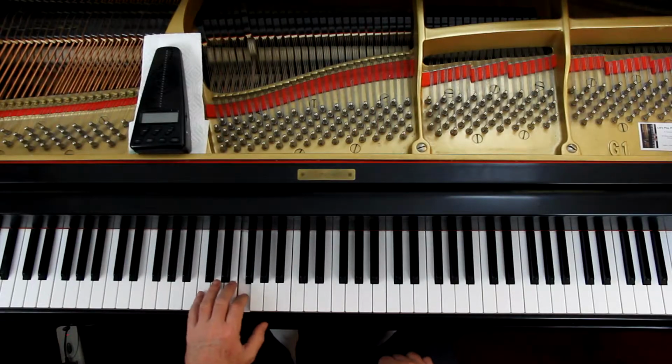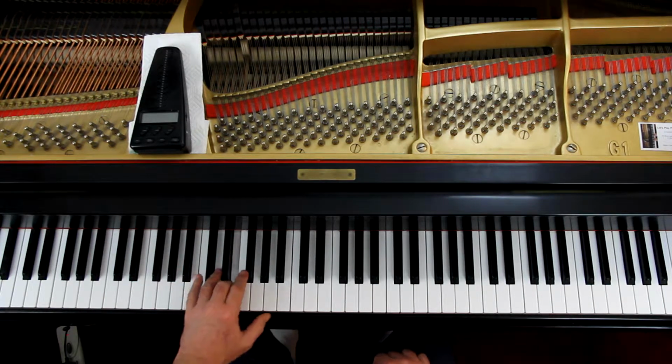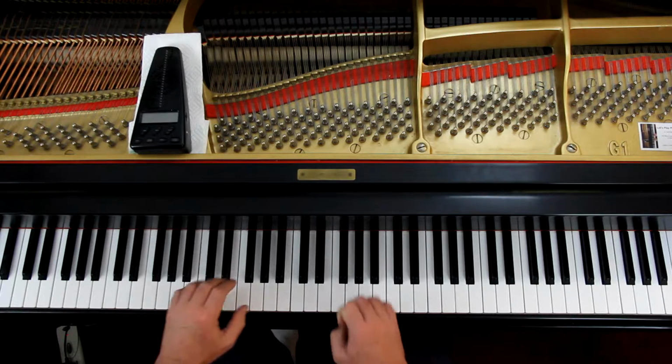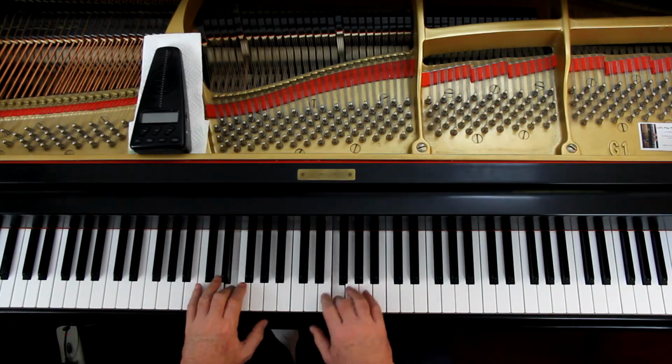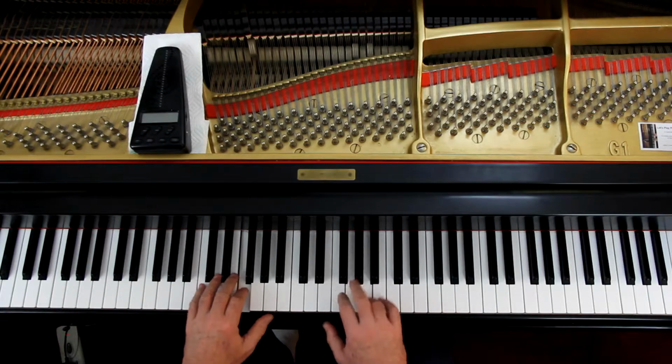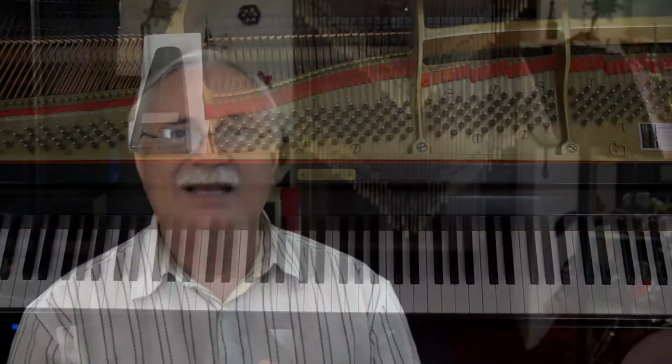In the left hand, they're all dotted quarter notes. That's fine if you're going to feel it in 2, because it's 1, 2, 3, 4, 5, 6, 1, 2, 3, 4, 5, 6. Or 1, 2. That's how you feel it. That's the feel of it, and that's really the only tricky thing about it. Just follow their notes and their fingerings and you'll be fine.